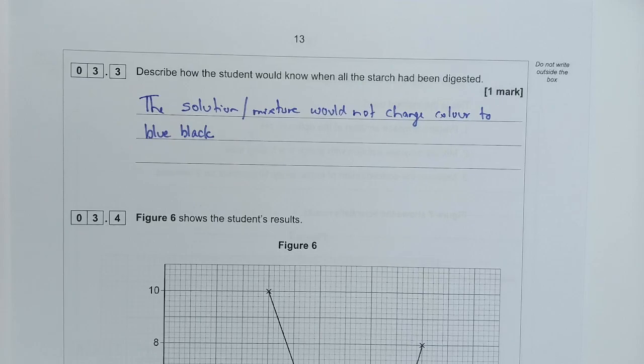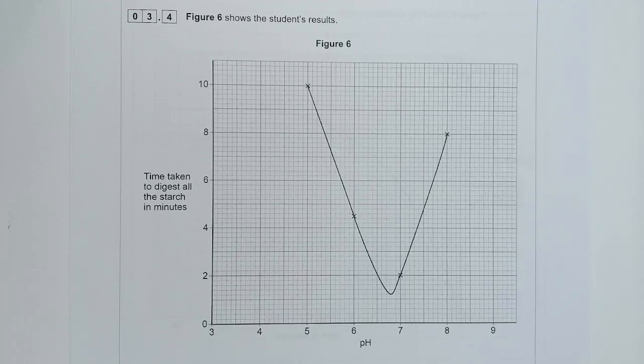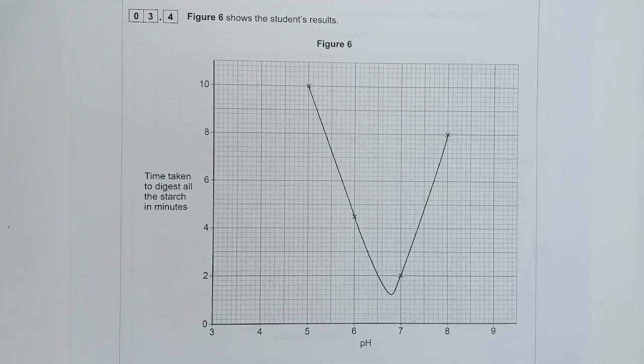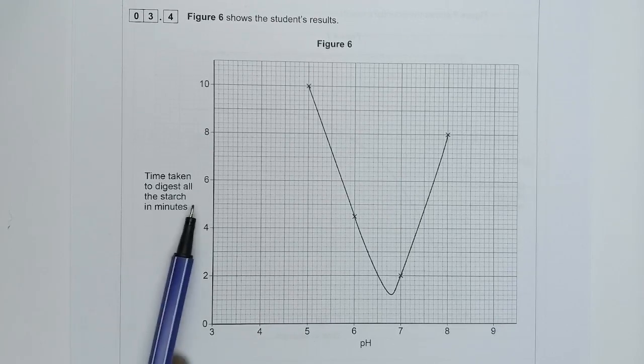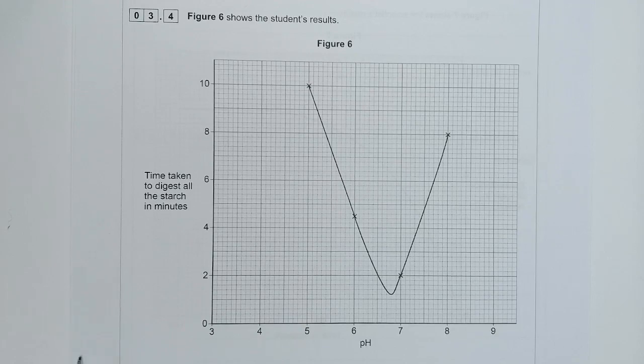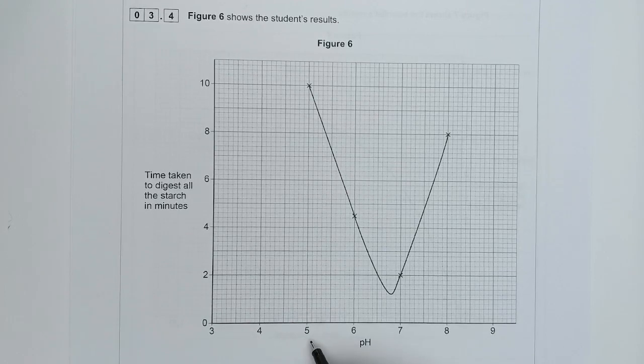Question number 3.4. Figure 6 shows the students' results. So as you can see from the graph, on the y-axis is the time taken to digest all the starch in minutes, and on the x-axis is the different pH levels starting from 3 to 9. Remember, they only tested 5, 6, 7 and 8, just those values.